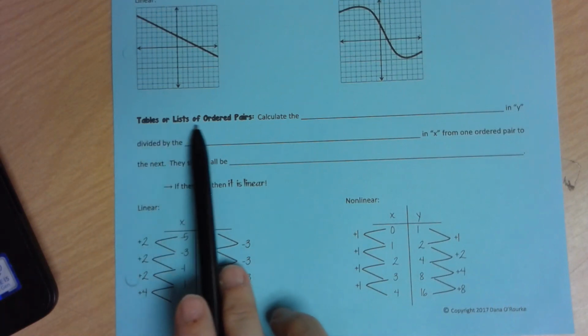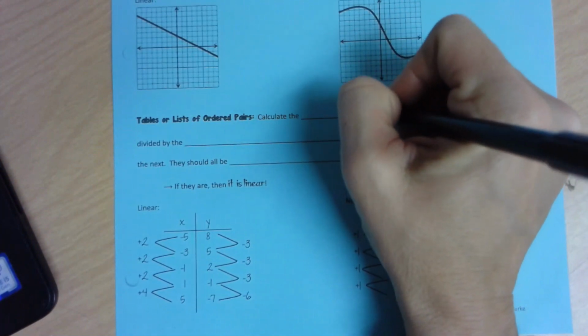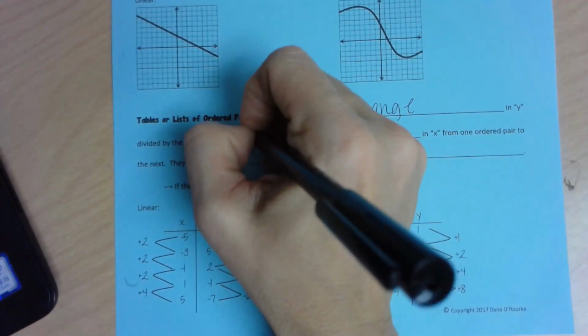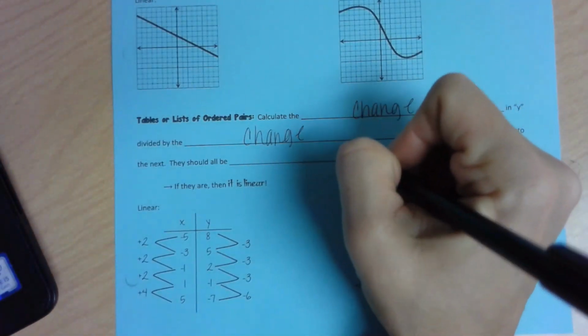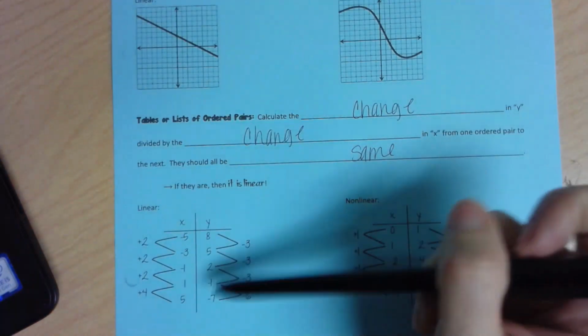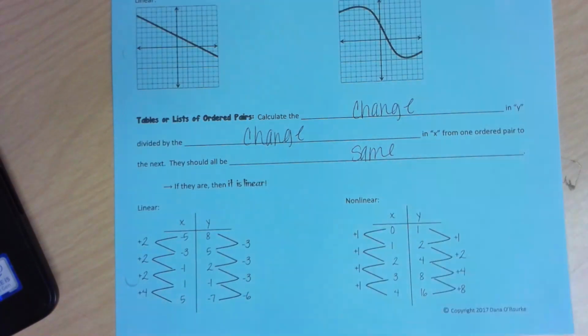When we start to look at linear functions, once again, our tables are lists of ordered pairs. We want to calculate the change in the y divided by the change in the x from one ordered pair to the next. This should be the same. When we talk about the change, we're talking about what is happening from one point to the other. If it is changing the same, then it's going to be linear. If it's not, then it's different.